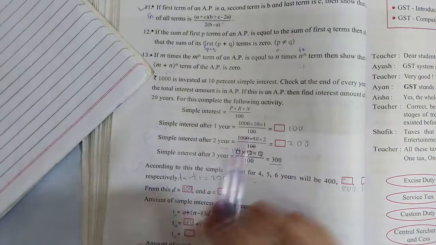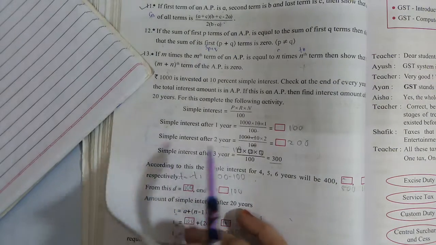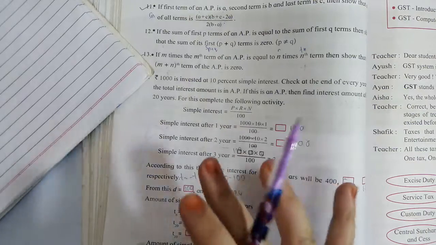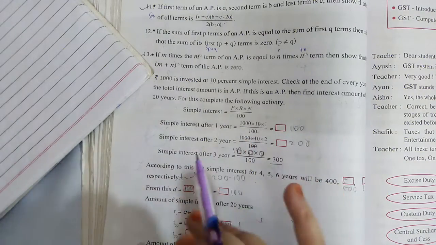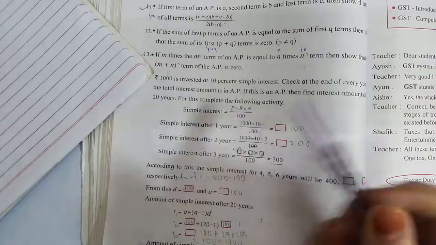Alright students, that's it for today's video, and from here we have completed arithmetic progression. Alright, I hope you all have understood. In the next session we will cover the next lesson.